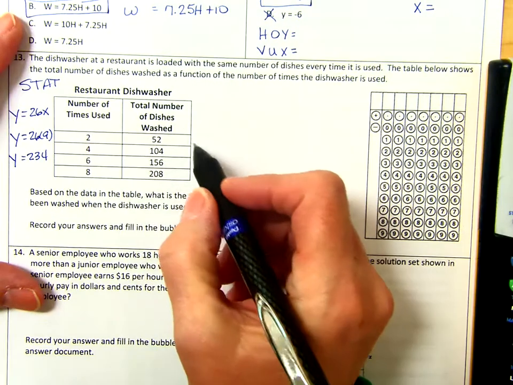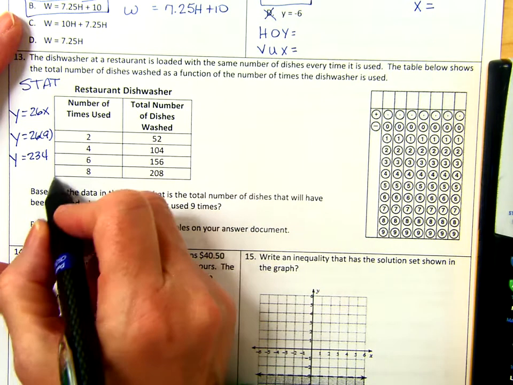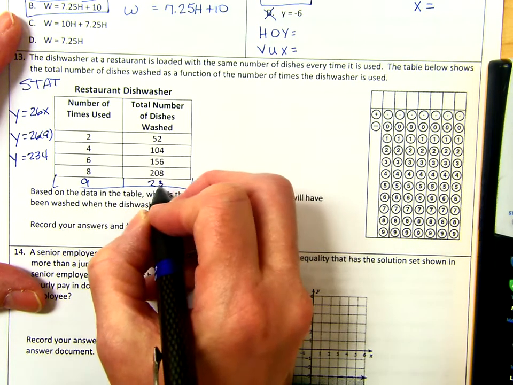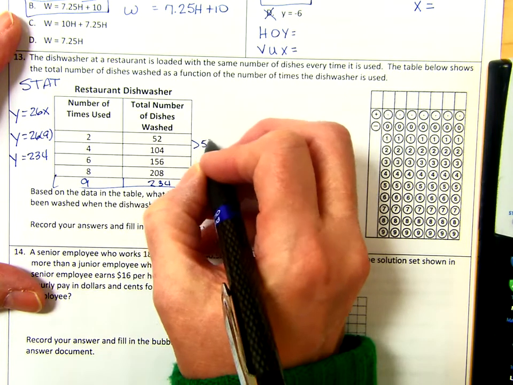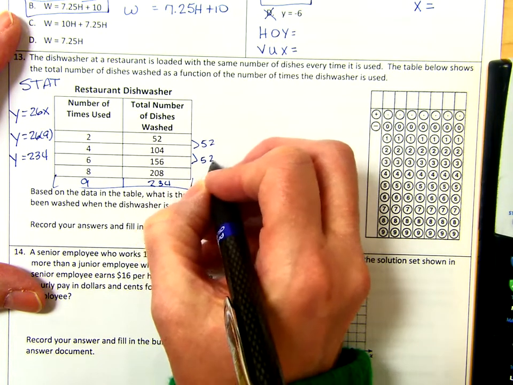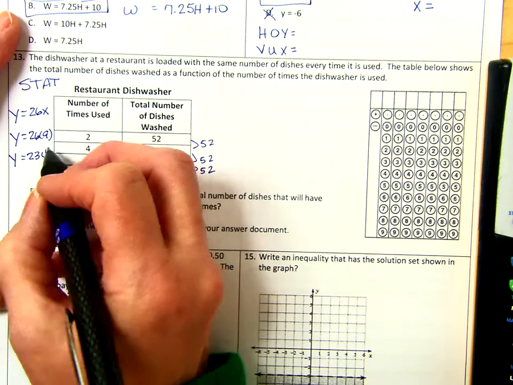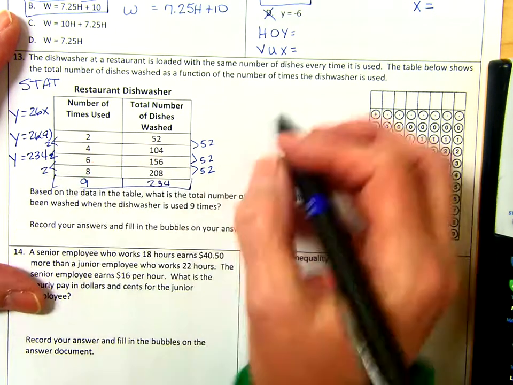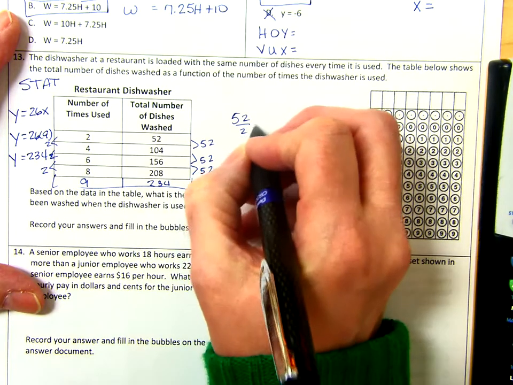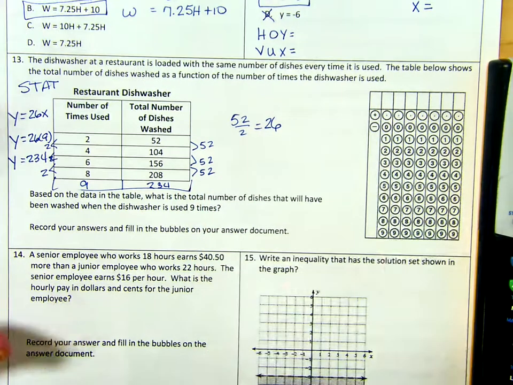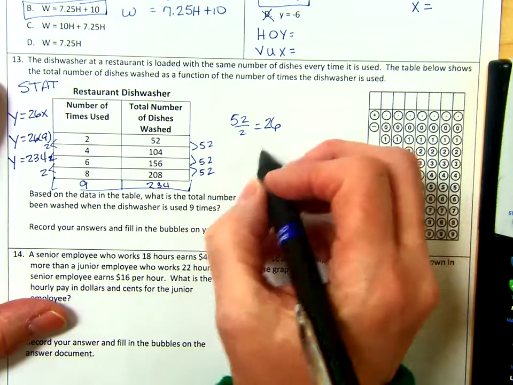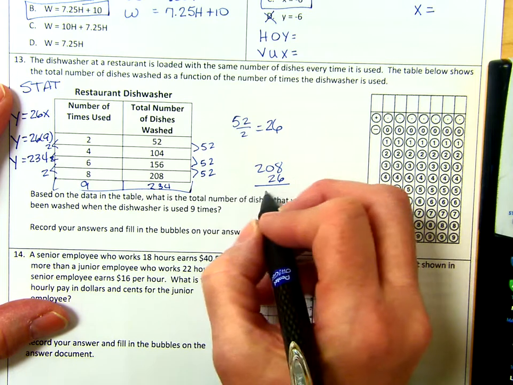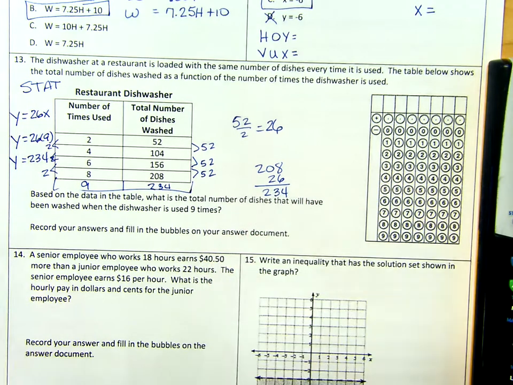Or you could have gone ahead and found your slope and extended the table down here. So I'll go ahead and do that as well. So this was 52, 52, 52. This was a change of 2, change of 2, change of 2. 52 over 2 is 26. So we would just take the 208, add 26 more to it to extend that table down, and get 234.